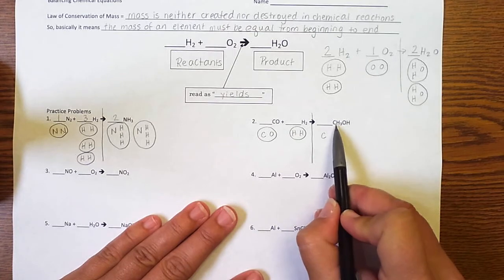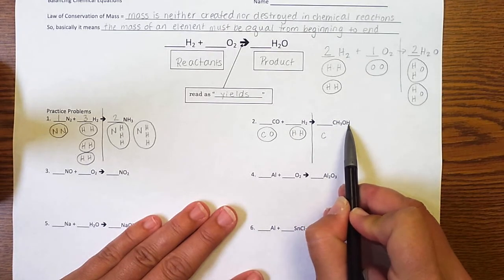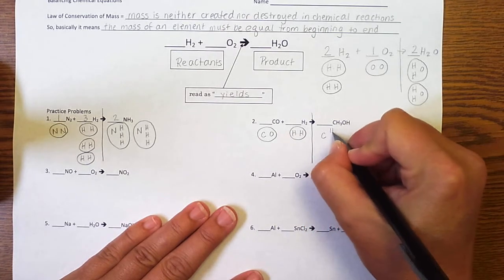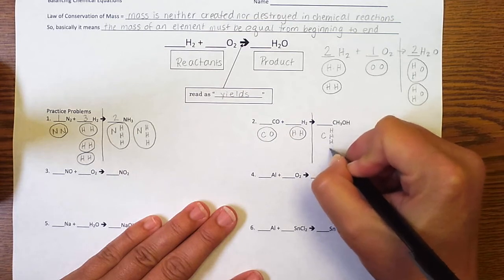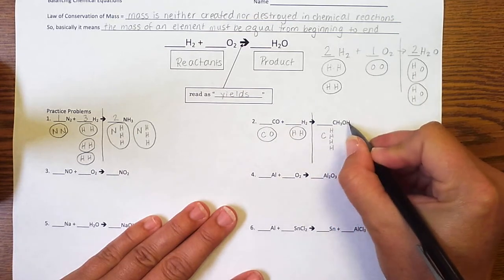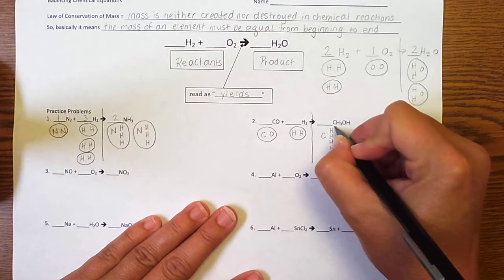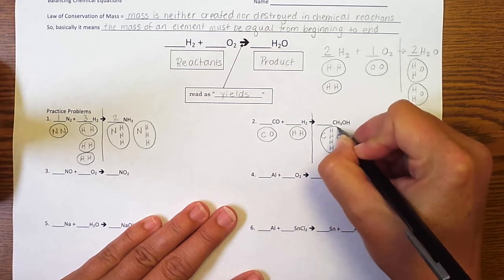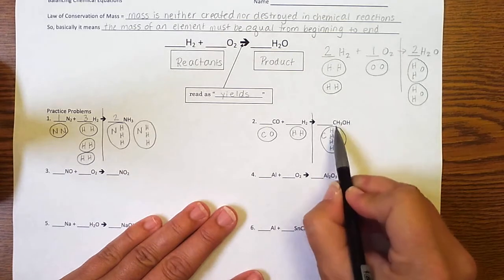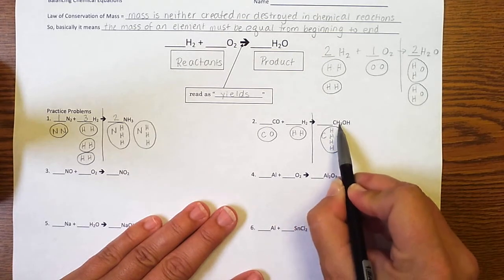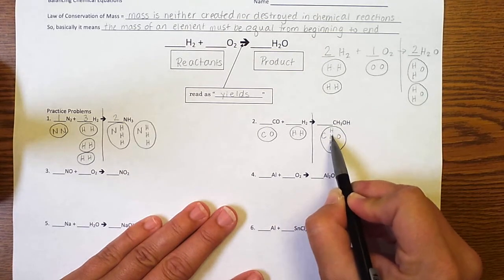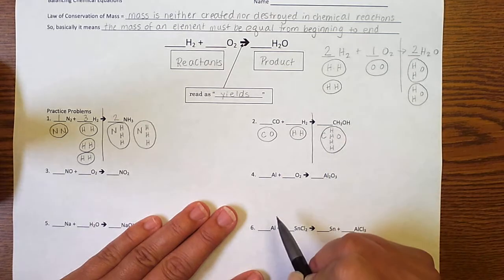This is an interesting one here, CH3OH. So I actually have 4 hydrogens. Even though they're not written together in the formula, I'm still going to put them together. It just helps me visualize a little bit better when I need to count. Okay, so in that formula, I have 1 carbon, 4 hydrogens, and 1 oxygen.